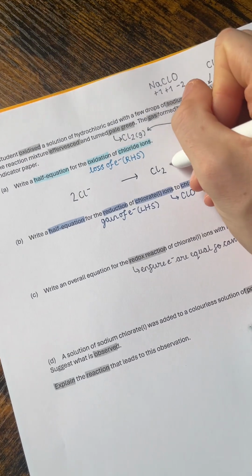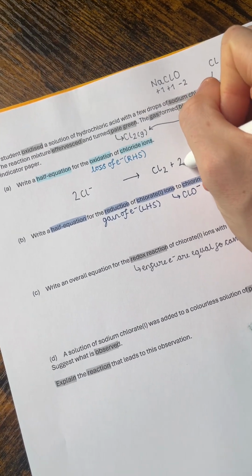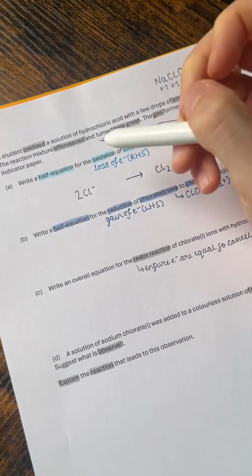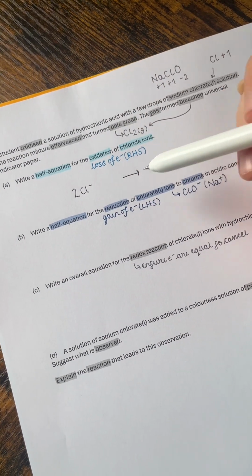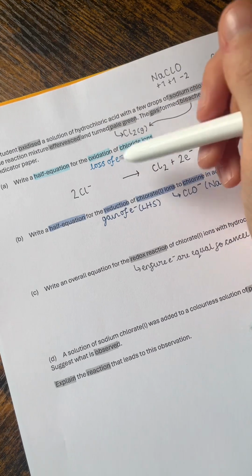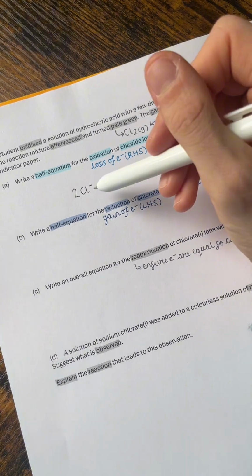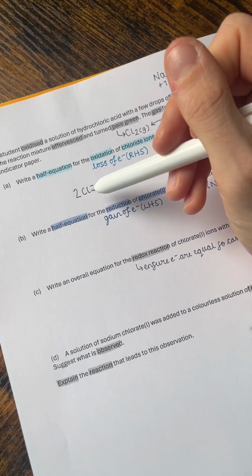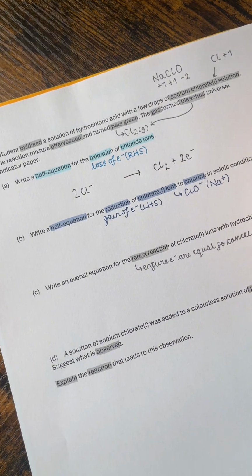So we're going to need to have our electrons on the right-hand side, which makes sense because for chloride ions to go back to being atoms, they need to lose the electron that they initially gained to go from atoms to ions. And because we've got 2 of those ions, 2 electrons will be lost in total.